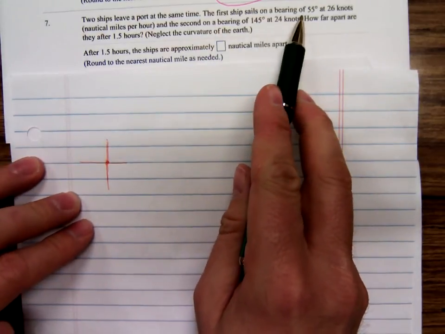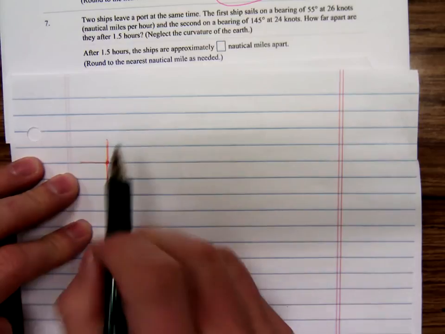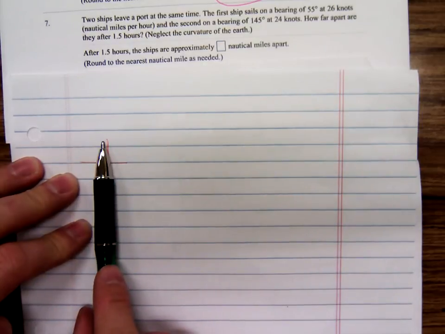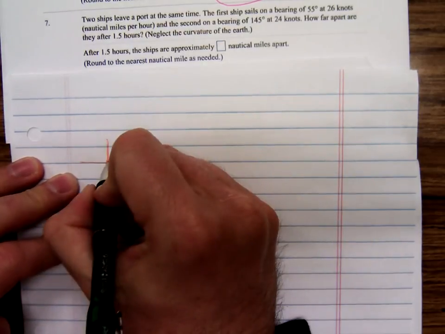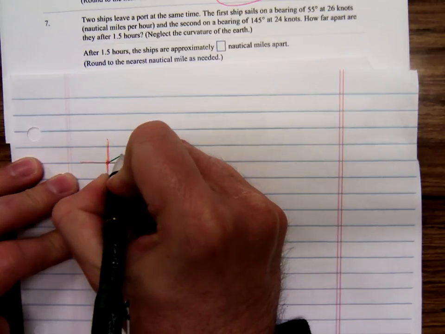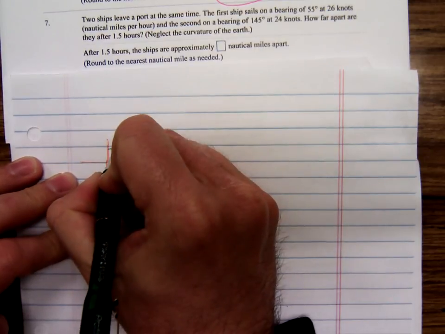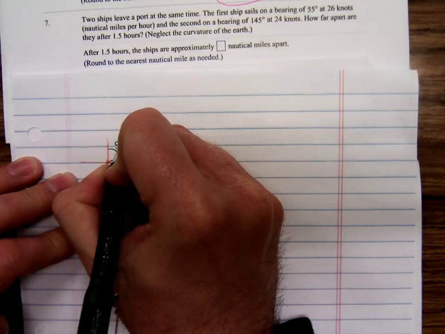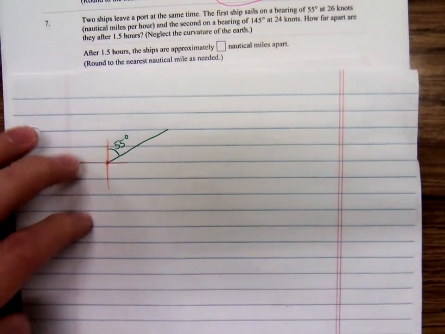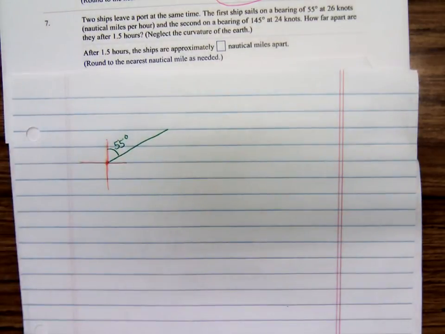That means you start at due north and move 55 degrees from due north in a clockwise direction. It's sailing at 26 nautical miles per hour.